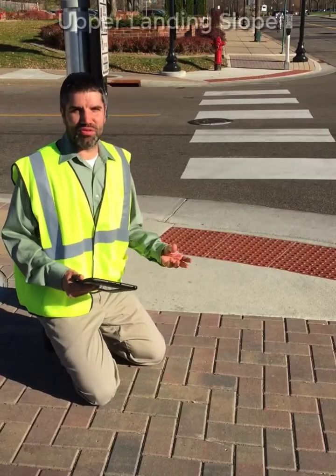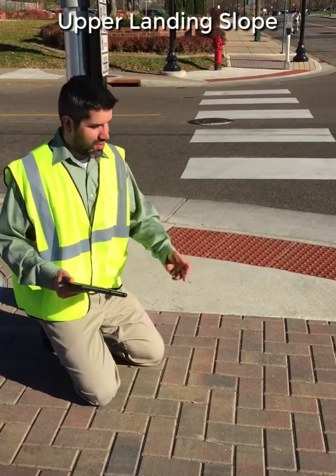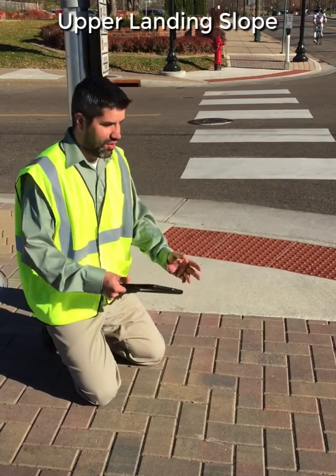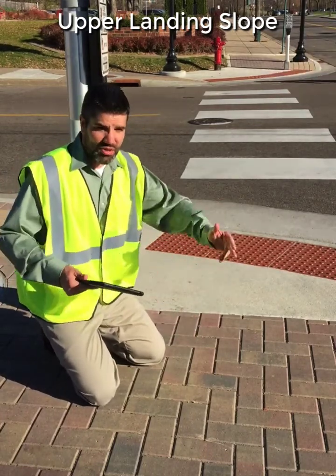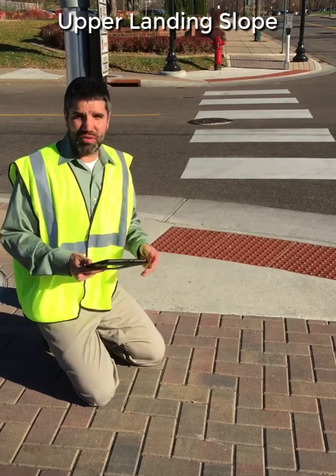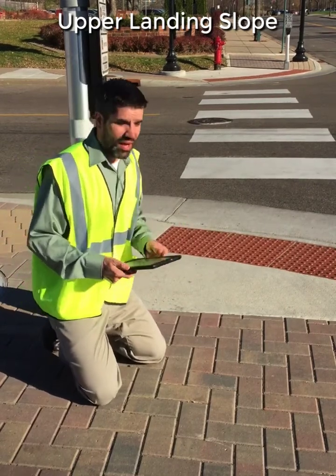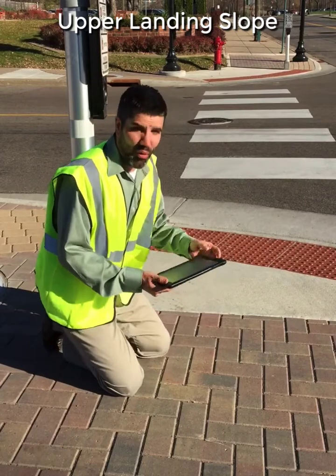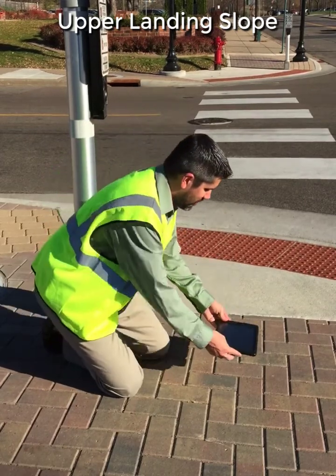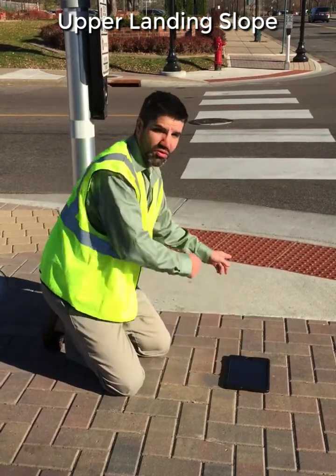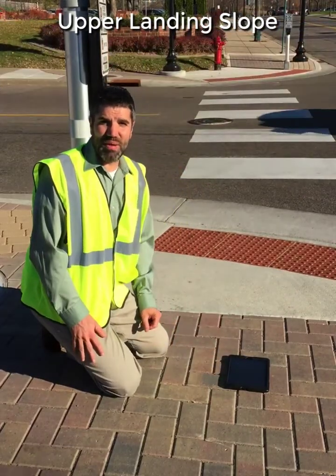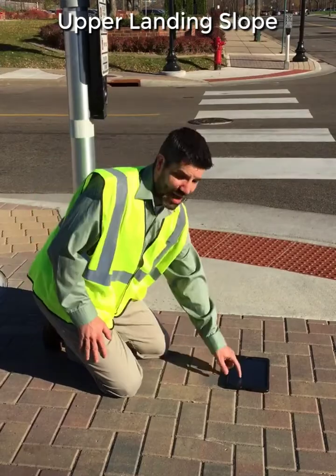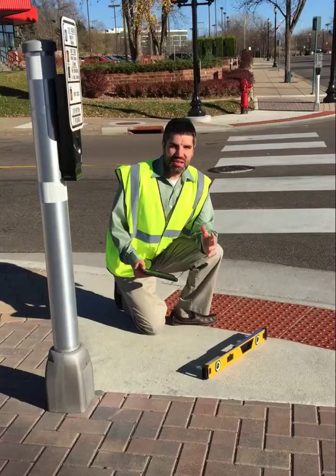Now we're going to measure the slope of the upper landing. This is the upper landing. It is the area above the ramp where pedestrians can change direction. So we're going to measure the slope of this upper landing. To do that, place the iPad at the point of greatest slope with the arrow pointing down towards the ramp and tap on Start to begin the measurement. When complete, tap on OK to continue.